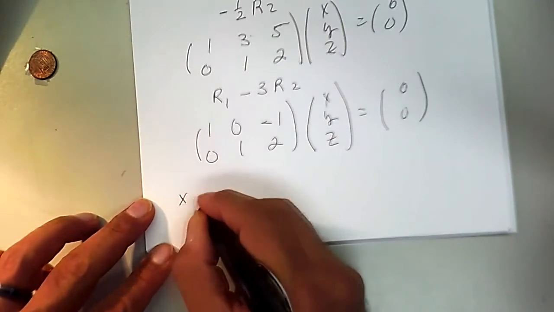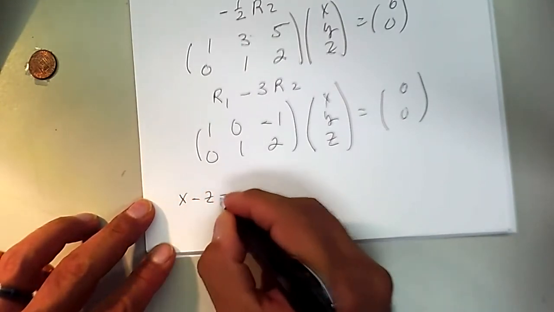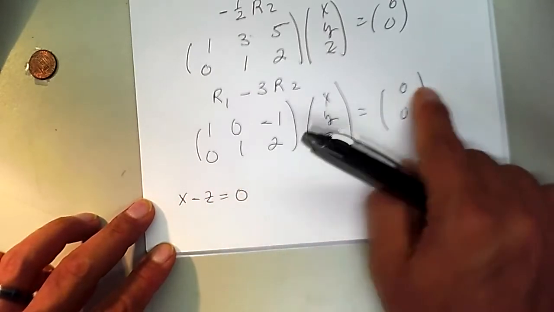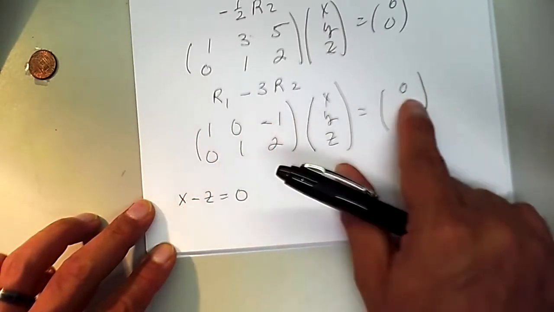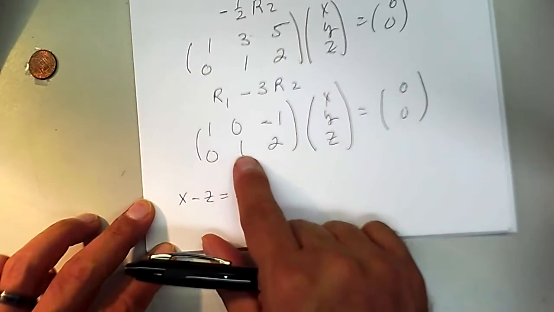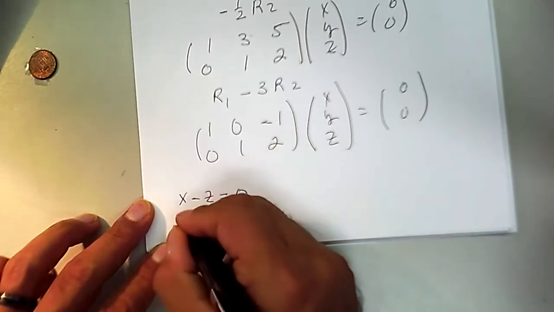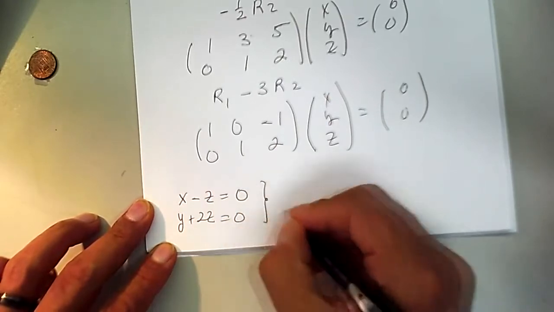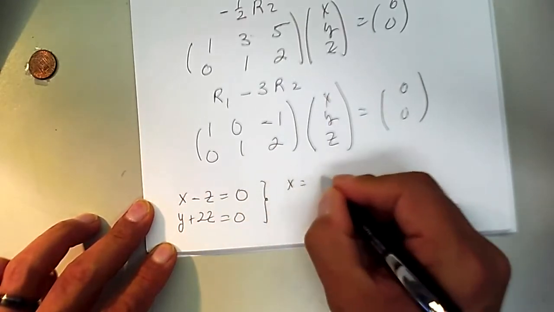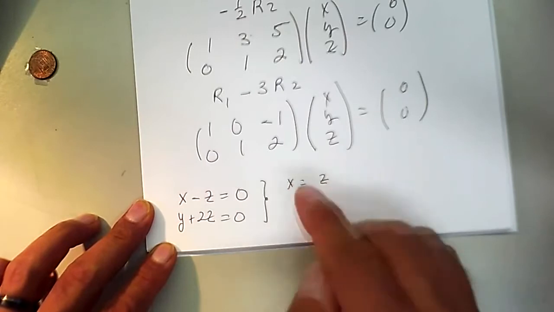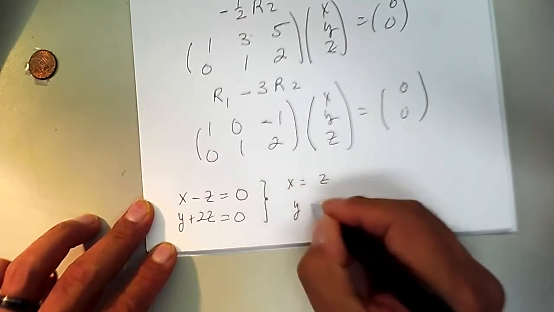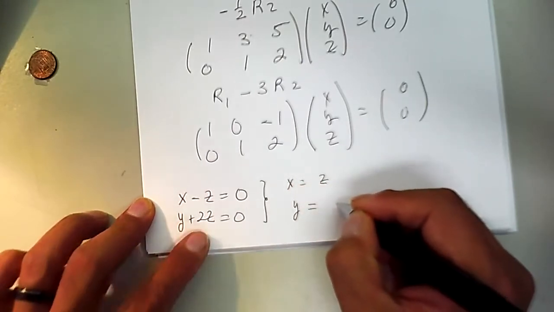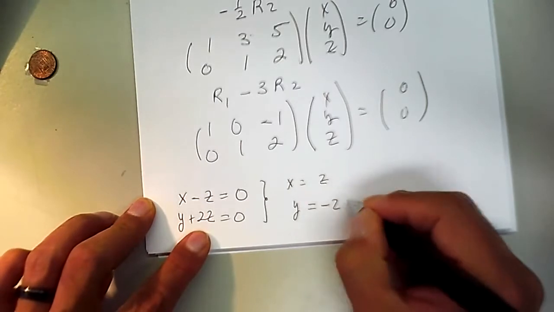x minus z equals 0, and y plus 2z equals 0. Well, that means that x can be written as z. x and z have to be the same. And y is negative 2z.